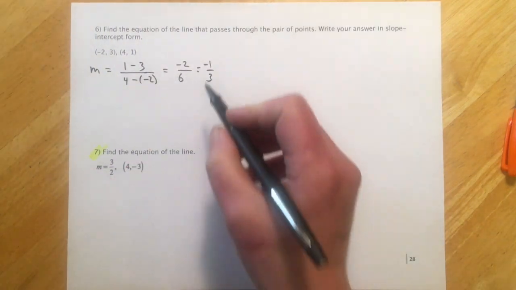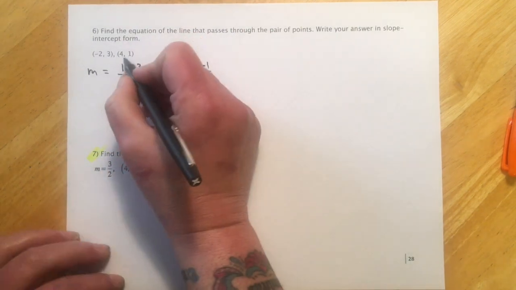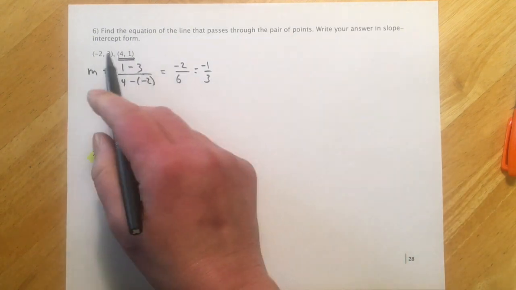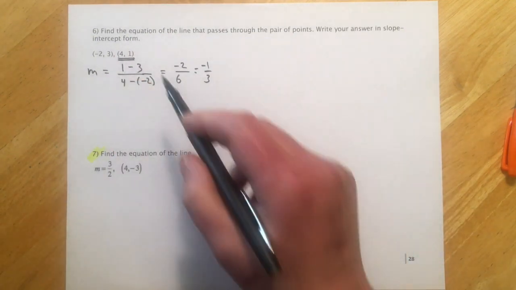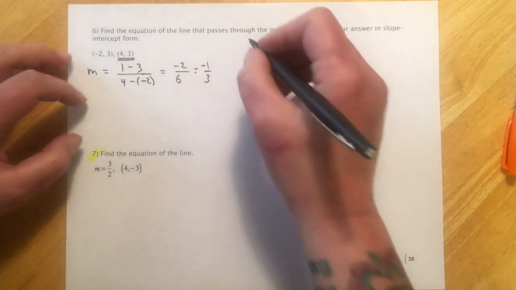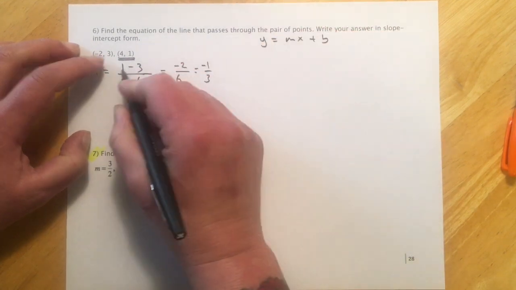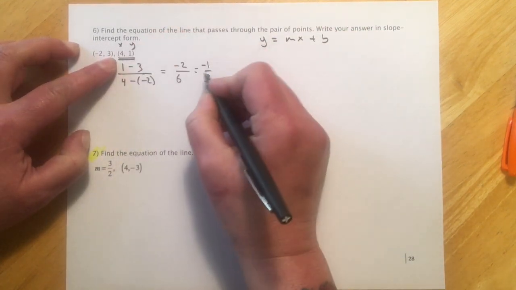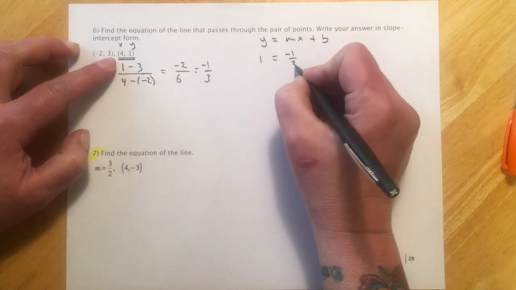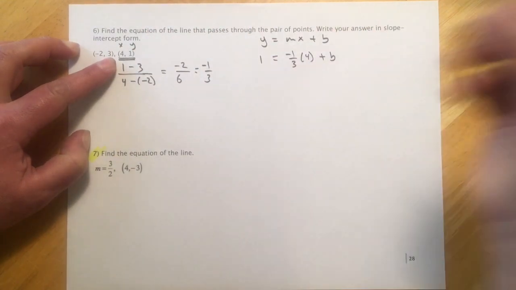Now that I have this, I can use either of these points like I did in that example. I'm going to use the one without the negative sign. If one looks easier, do that. Neither of these are going to be great, but that one's a little better. So I'm just going to use this point and that slope, and just do what I did in example 5. So we have y equals mx plus b, and this is going to be my x and my y. So y is 1, m is that negative 1/3 we just found. x is unfortunately 4, so this is going to be fractions, but sometimes there are fractions.